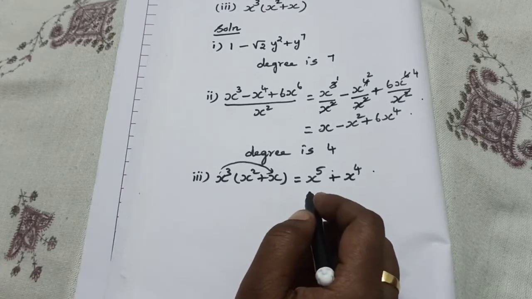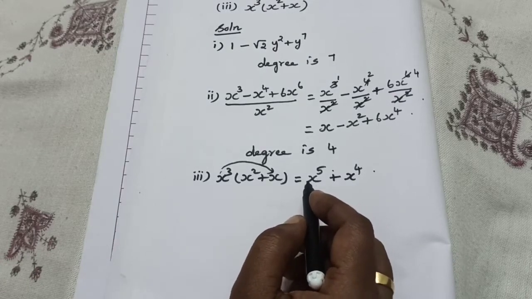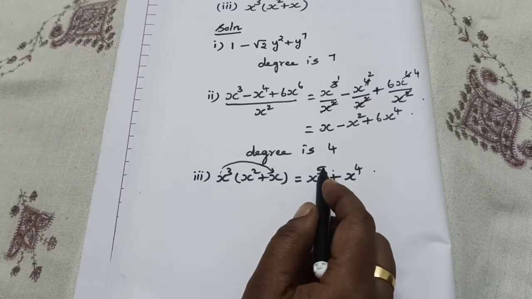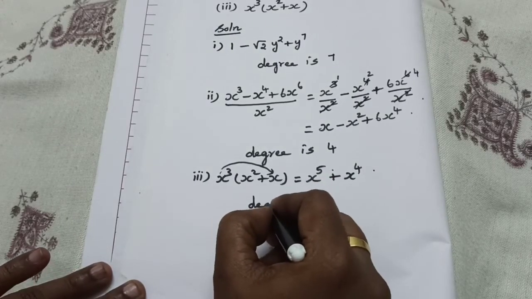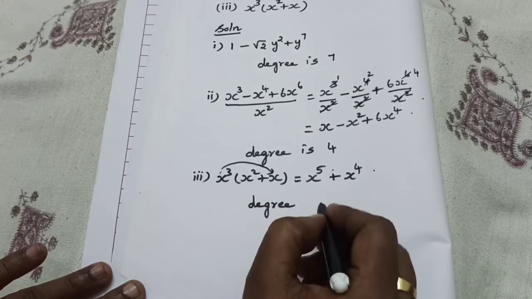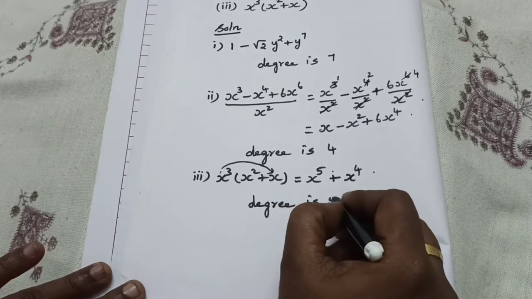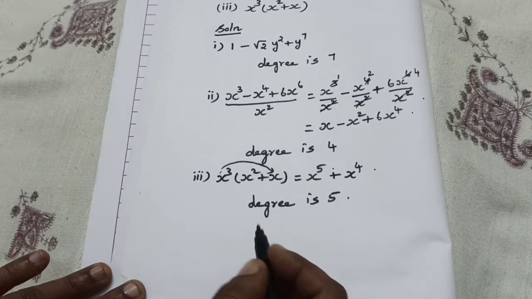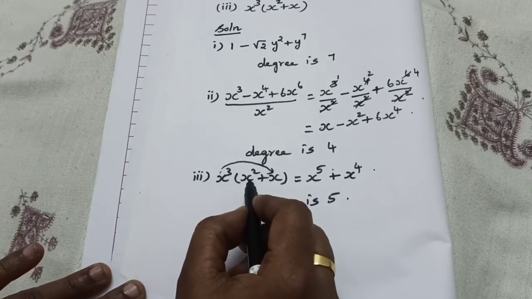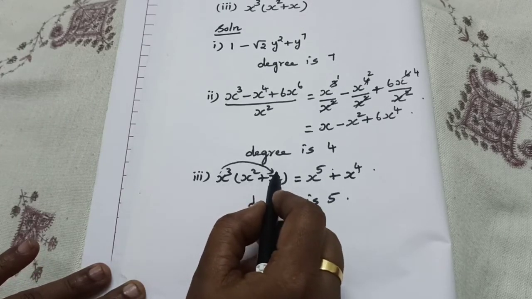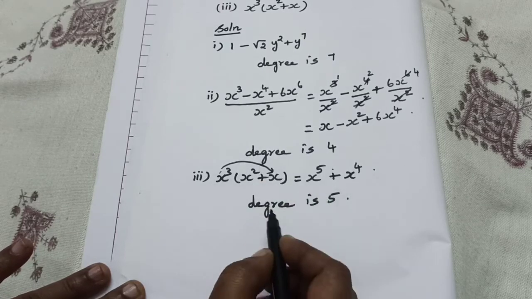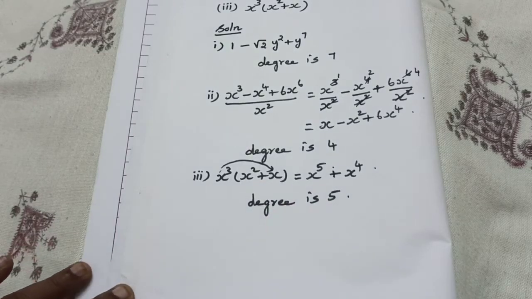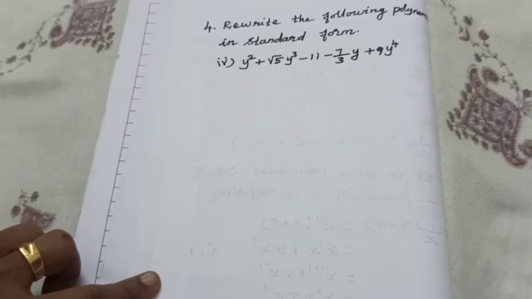Then here, which is the highest power of x? 5, isn't it? 5 is the highest power. So the degree is 5. Have you understood? First these two multiply, then afterwards these two multiply. You should add the powers. Okay, degree is 5. Any doubt?